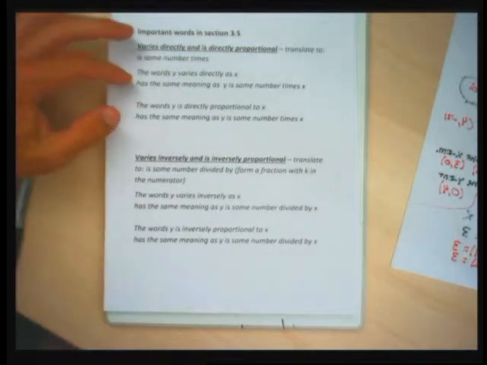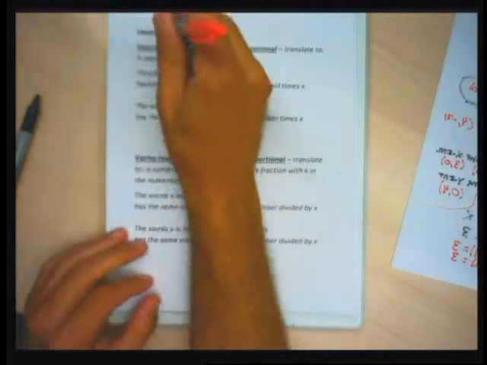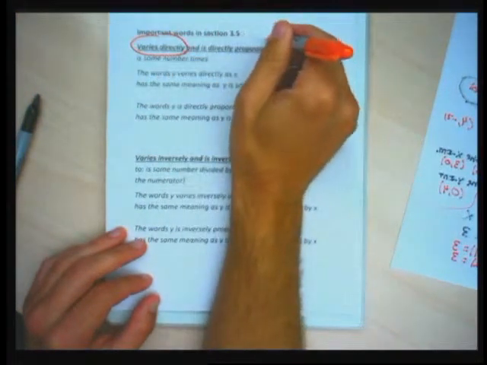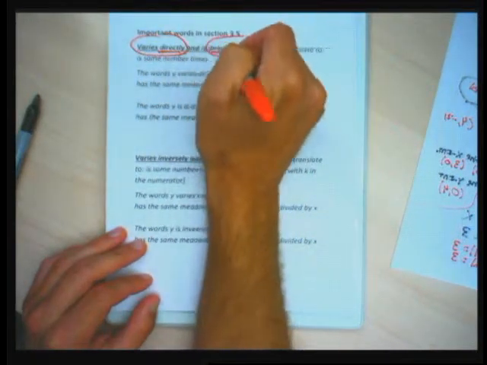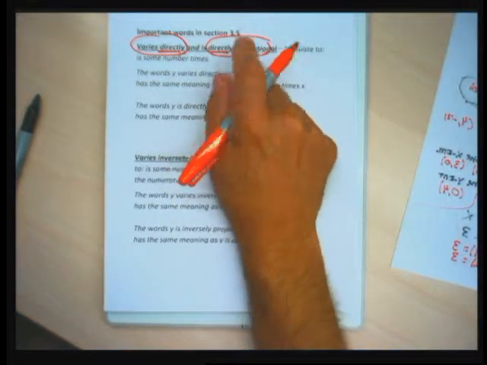So I typed up a little summary of the words in this section. So the first words I might see in a question is the words varies directly or directly proportional. Kind of the key word that connects these is the word directly. And anytime I see the word varies directly or is directly proportional, I translate the words varies directly to is some number times. Or I translate the words directly proportional to is some number times.